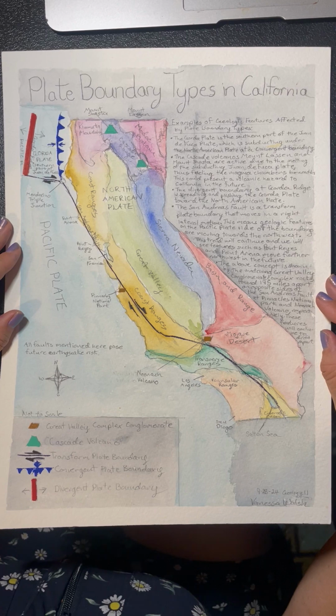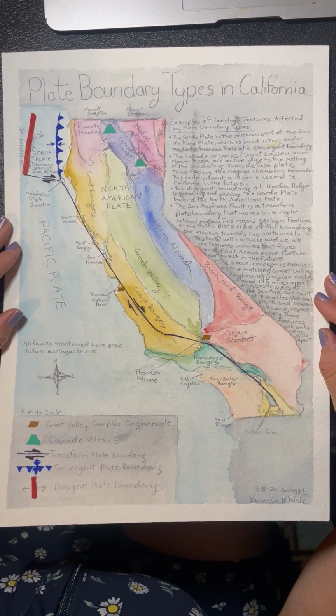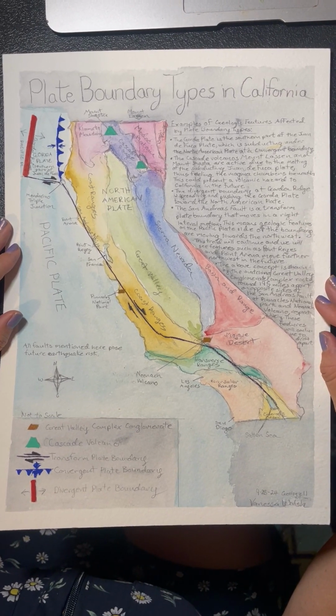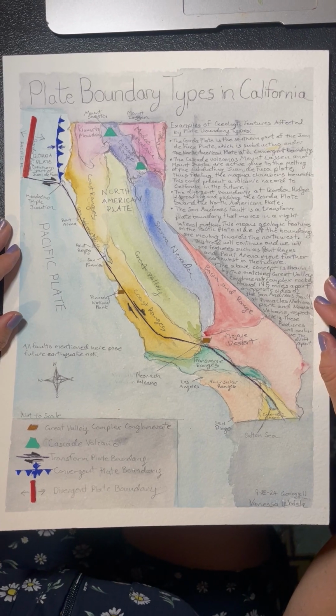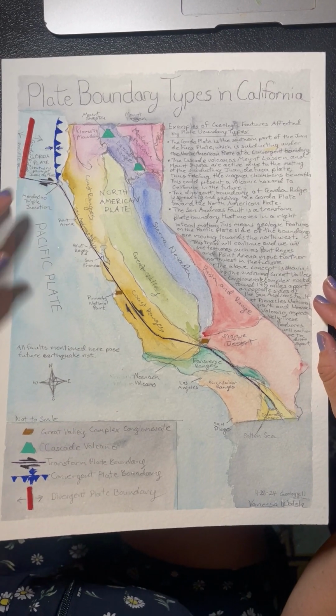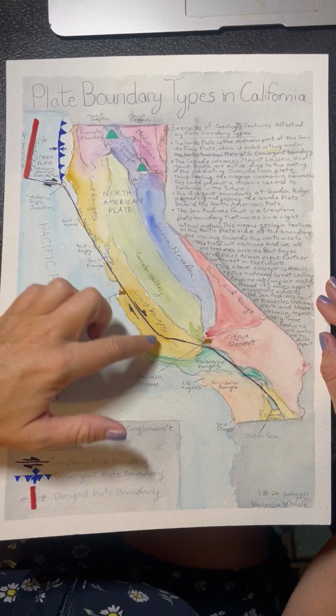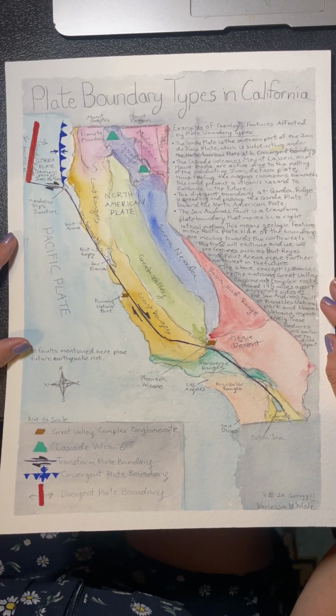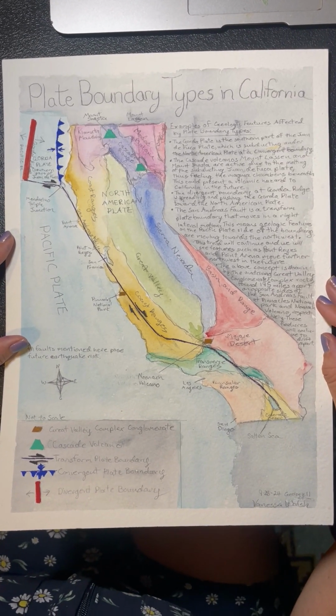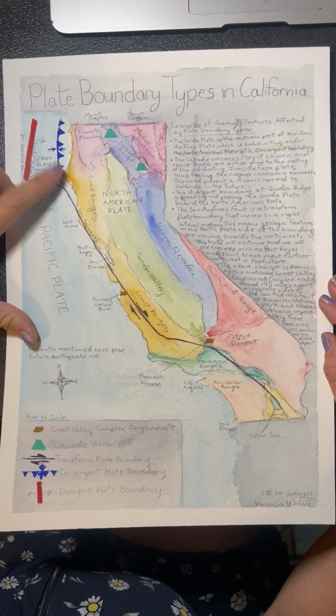So this is my hand-painted map showing the 3 different plate boundary types in California. The 3 different types are convergent boundary, divergent boundary, and transform boundary. So let's start out by talking about the convergent boundary, which is right here.